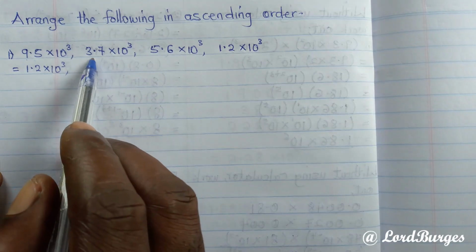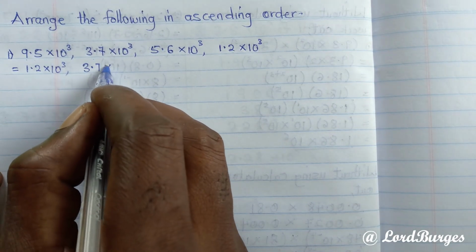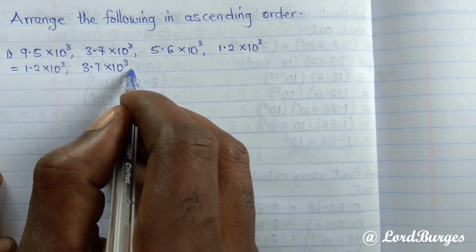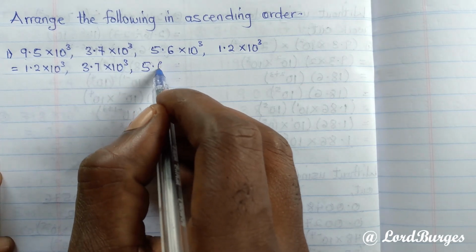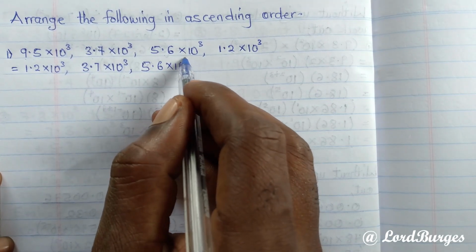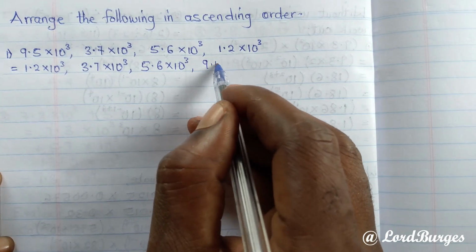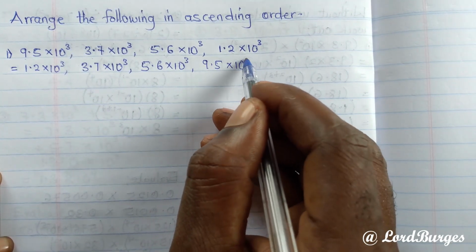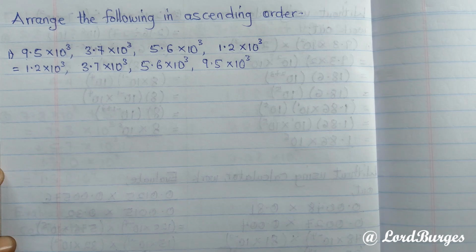Aside from 1.2, the next one is 3.7, so I have 3.7 times 10 raised to the power 3, followed by 5.6 times 10 raised to the power 3. The last one is 9.5 times 10 raised to the power 3. So that is it. When the powers are the same, it is very simple. Just ignore the powers and arrange the decimal values in ascending or descending order.